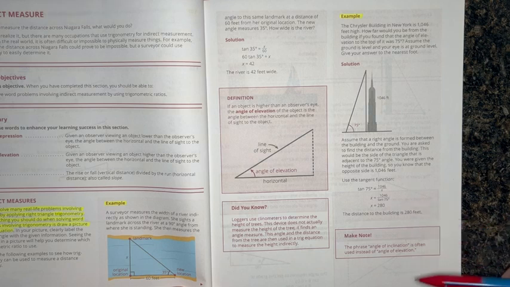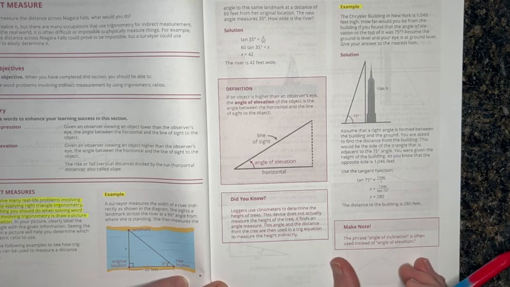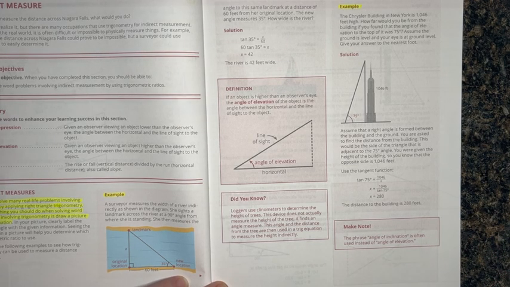Okay? And then it says, make note, the phrase angle of inclination is often used instead of angle of elevation. So those two terms apparently will be used interchangeably. Okay, let's turn the page.